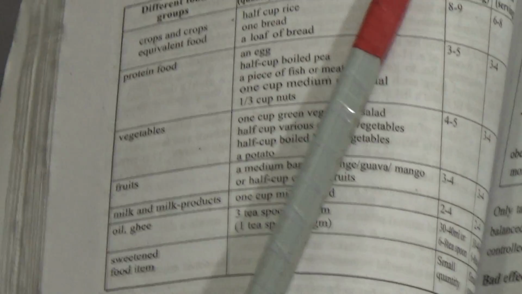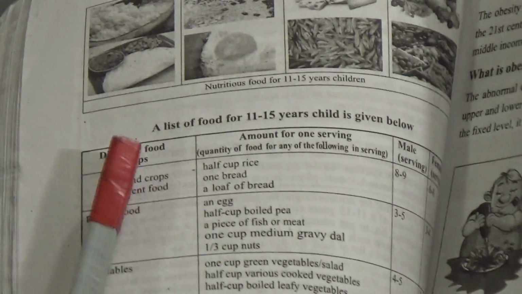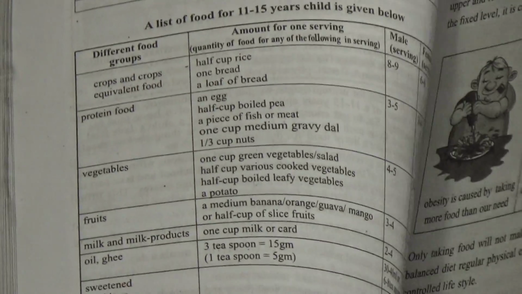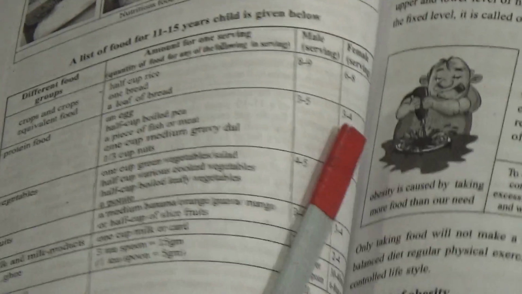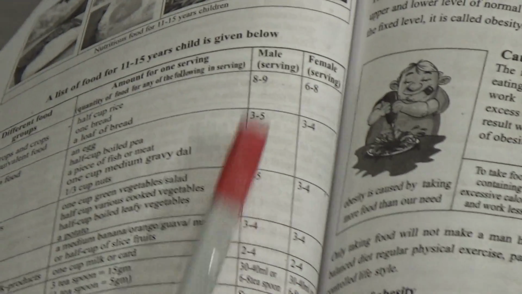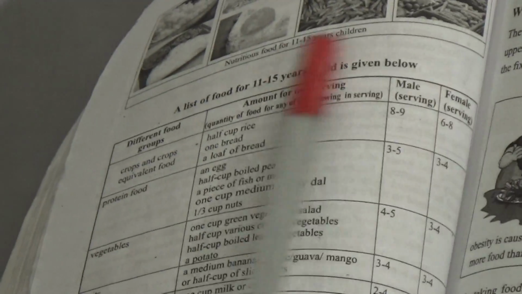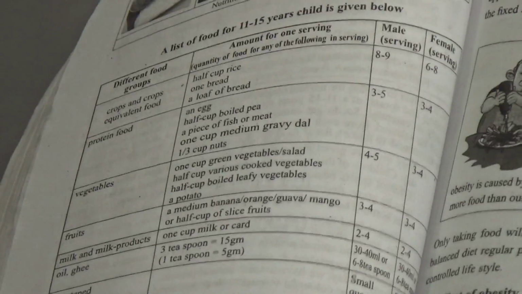Students, take your Home Science book and open page number 74. Here you can see a list of food for 11 to 15 years child given below. You can see different food groups. Here all food groups are mentioned, and the amount of one serving is also mentioned, and the chart shows the amount for male and female. So here you can see the chart, and you can take help for making your chart.